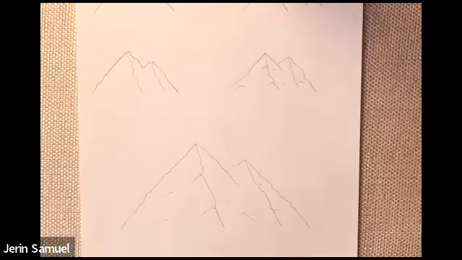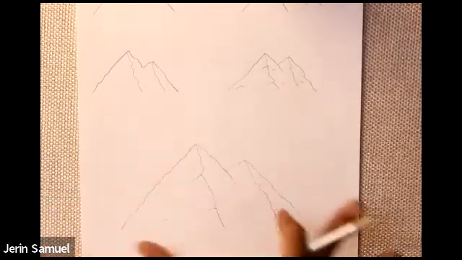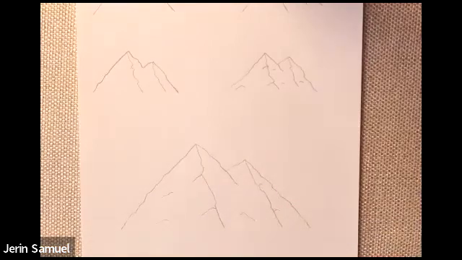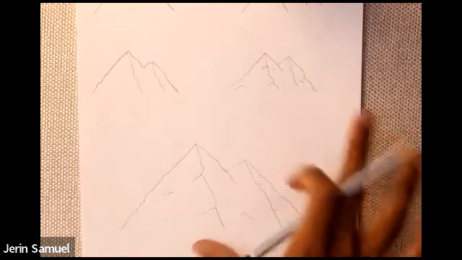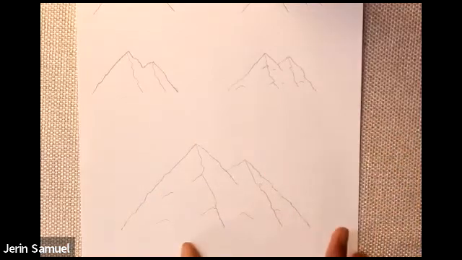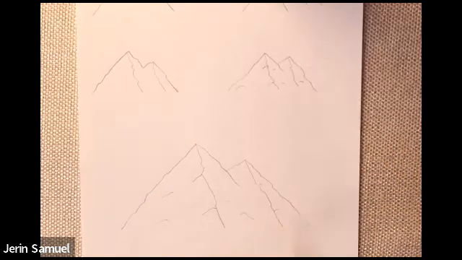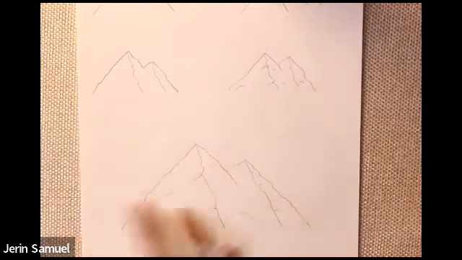The last and the final one, you can draw it in a little more bigger way. Once you learn this technique, you can start creating multiple mountains. I'm just showing it with 2 mountains. Once you're done with this, you can create more mountains, create divisions, and then do the shading part.